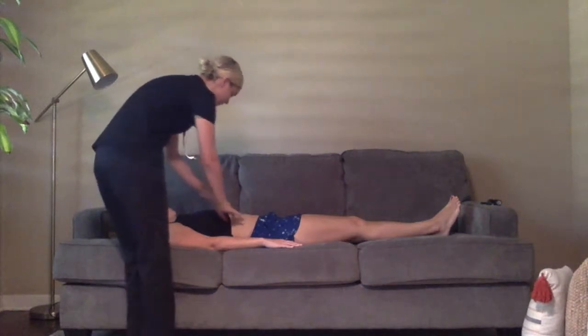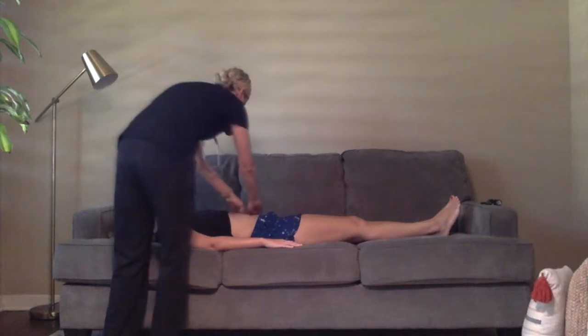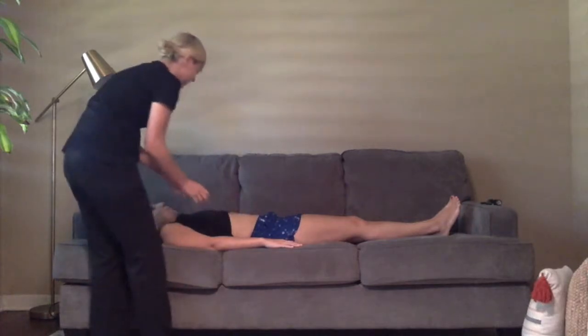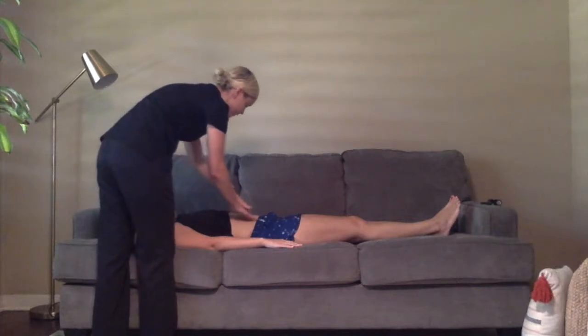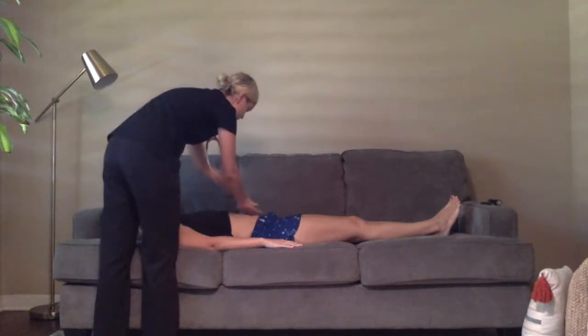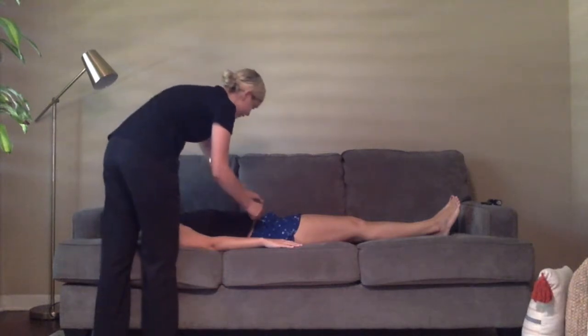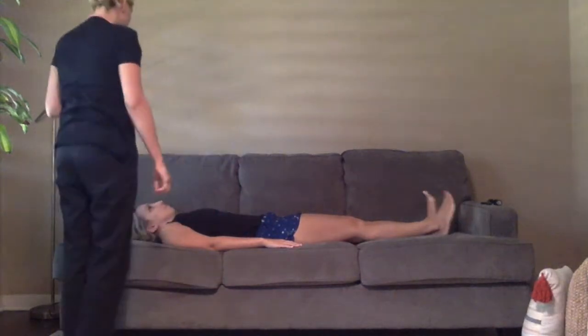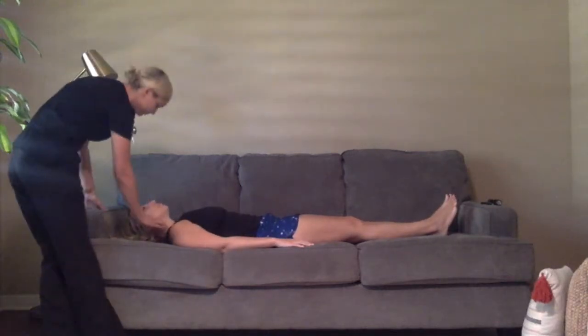I am going to lightly palpate. You tell me if you feel any tenderness. No. Okay, and then we're going to do a little bit of deeper palpation. Any tenderness? No. Good. Okay, so now we're going to assess the patient's pulses. We're going to start with the carotid and work our way down.